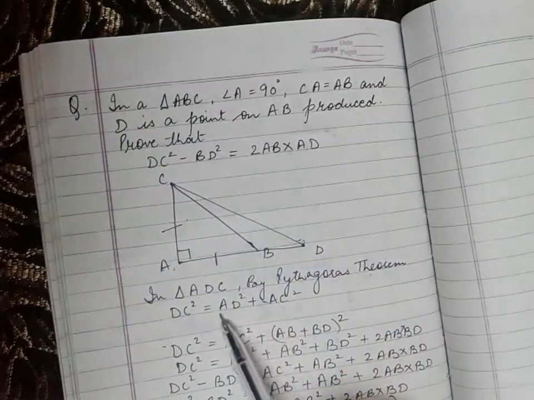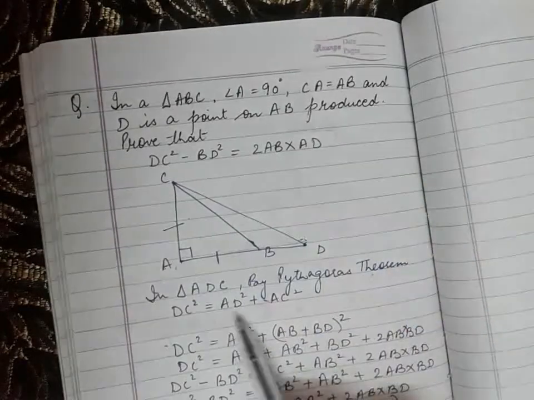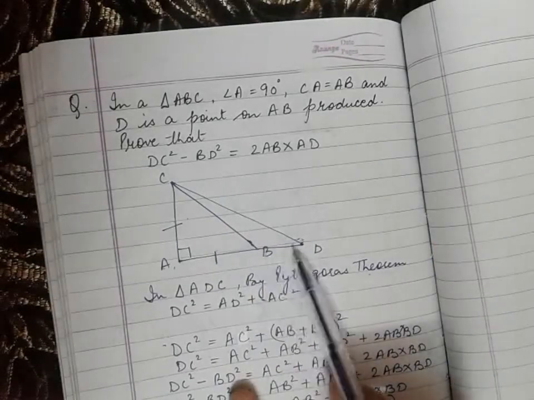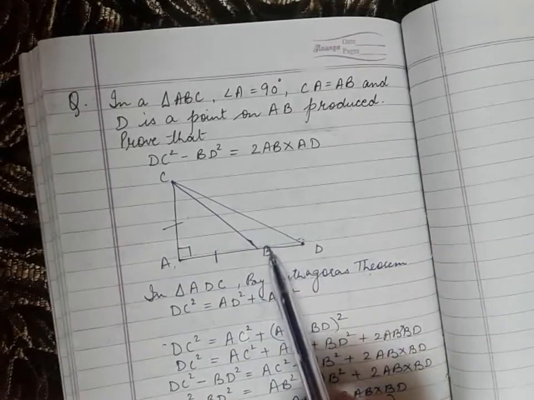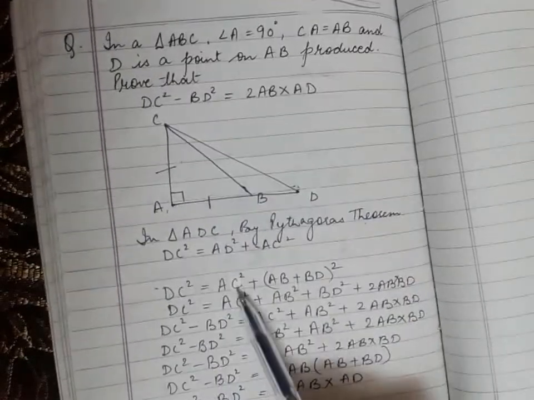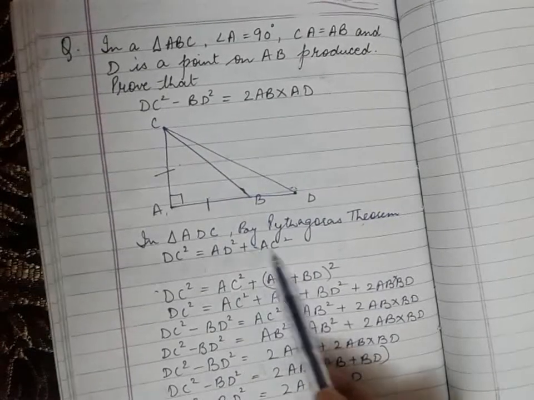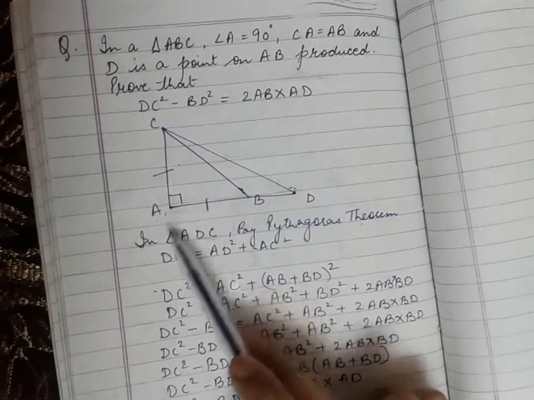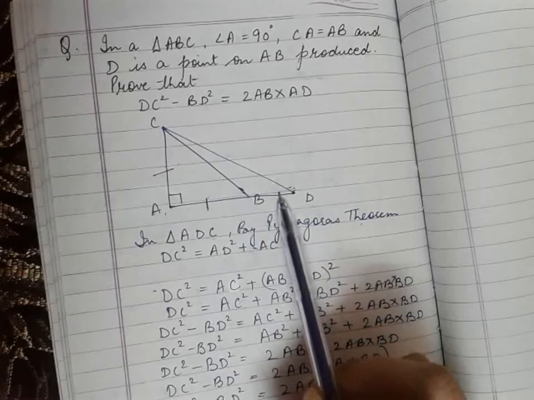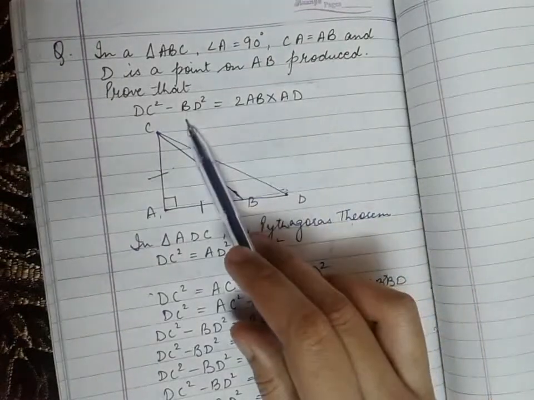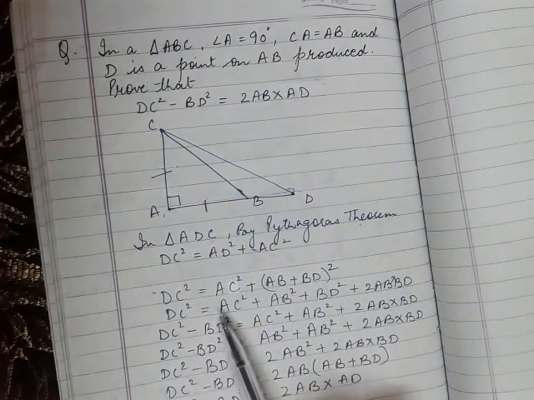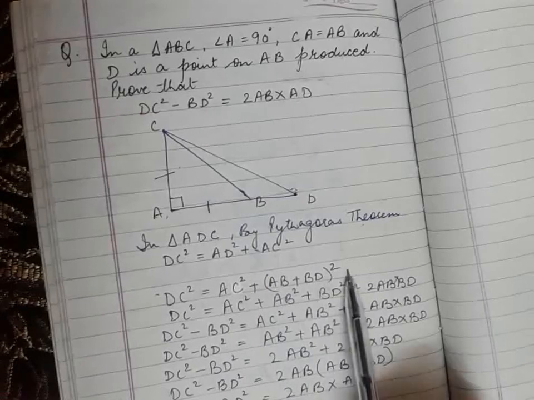Let us see. Is there any way with the help of this AD that I can find AB, AD and BD? With the help of this AD, I can write BD because AD contains BD. So I will split AD into AB and BD. DC square is equal to AC square plus AD, which can be written as AB plus BD. Why am I writing this? Because if I write it as AB and BD, I will get both AB and BD that are needed in proving this equality that the question is asking. So DC square is equal to AC square plus AB plus BD whole square.